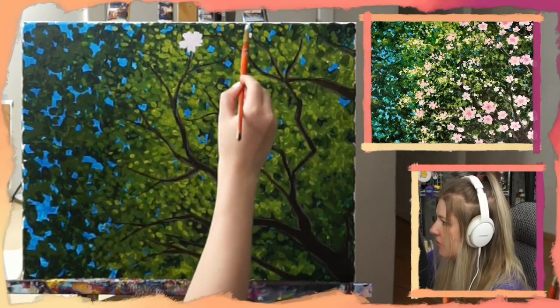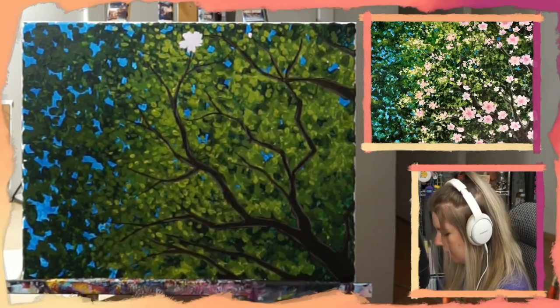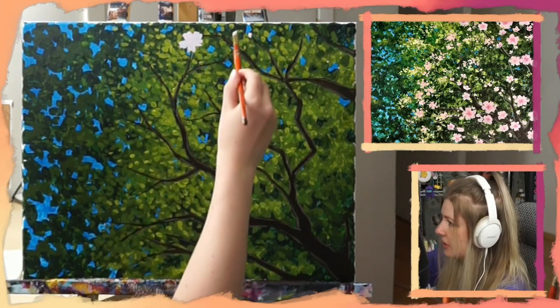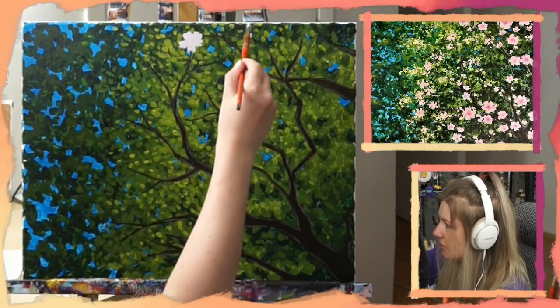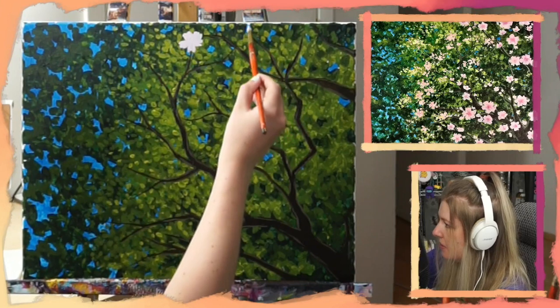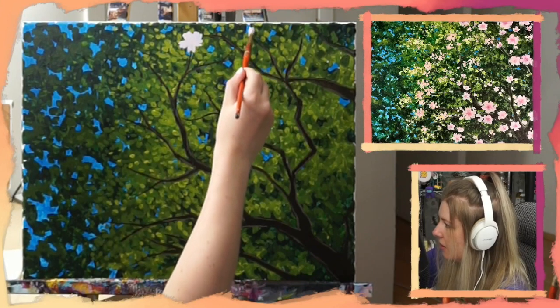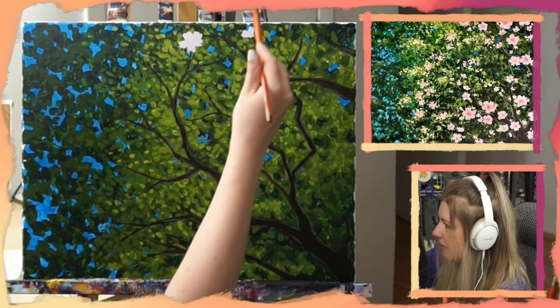Okay, I'll do that again. Choosing a spot. If it helps you to put a dot there for your spot, do it. You don't necessarily need the dot. You could just start pulling into a middle area. Tip of the brush with my light pink. Couple strokes, leave a gap. Couple strokes, leave a gap.